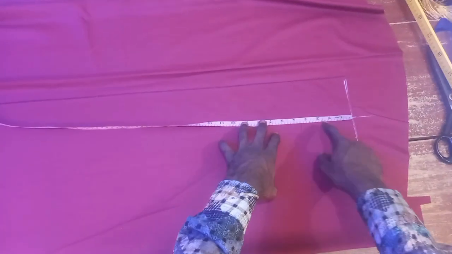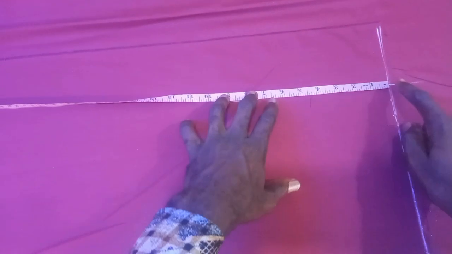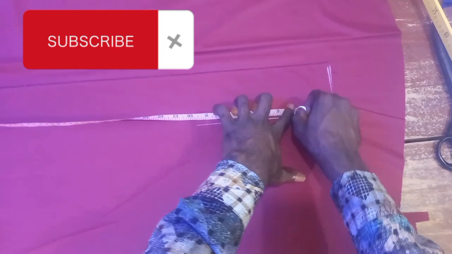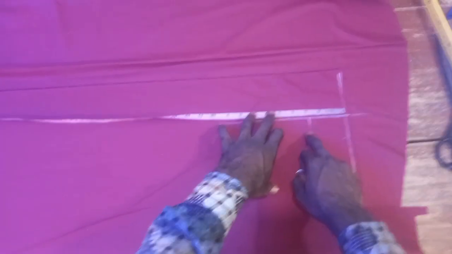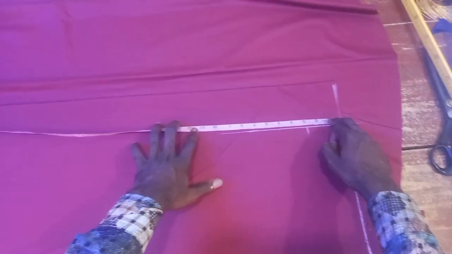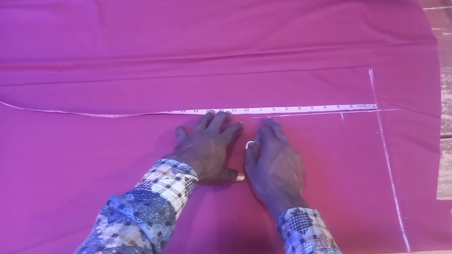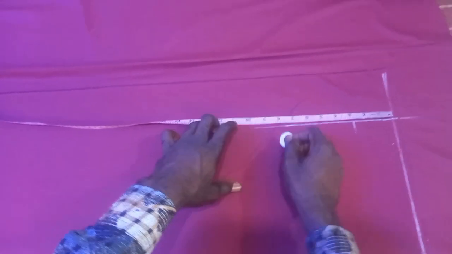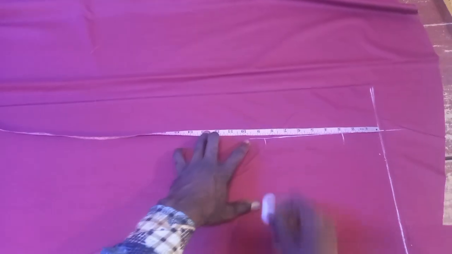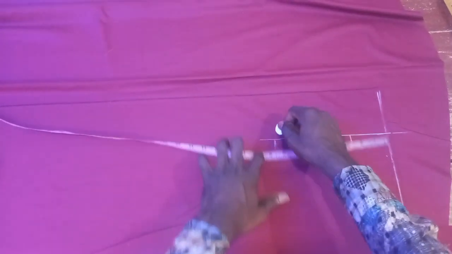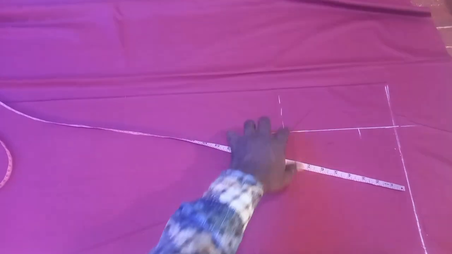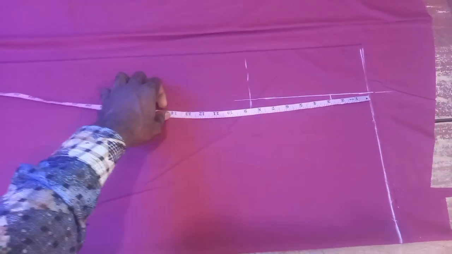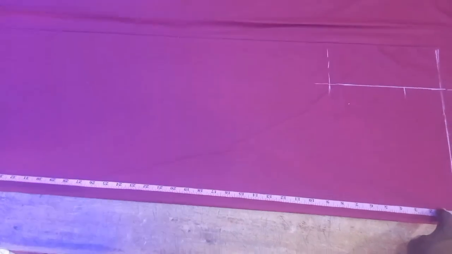So after marking it and joining those 2 points, I'll input my shoulder slant. My shoulder slant there is 2.5 inches. So I will mark, and after marking, from the shoulder line I'll go down by 8.5 inches. Why I'm going down by 8.5 inches is because I want an armhole of 11 inches. Have you seen? 11 inches.